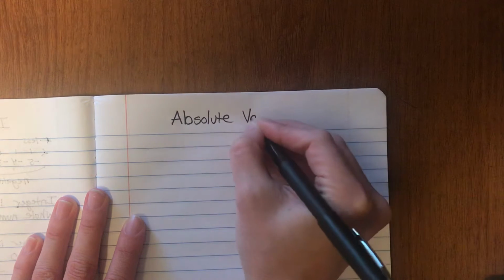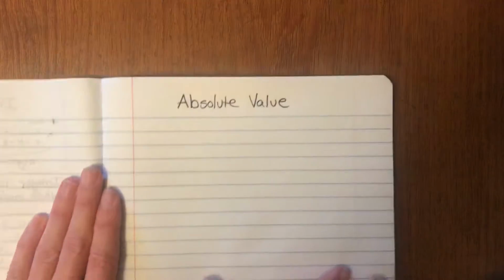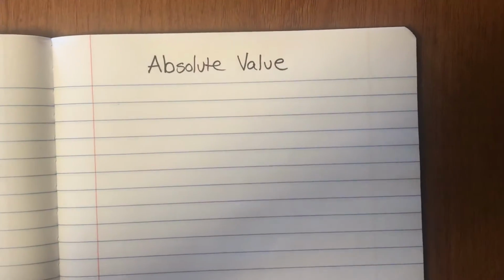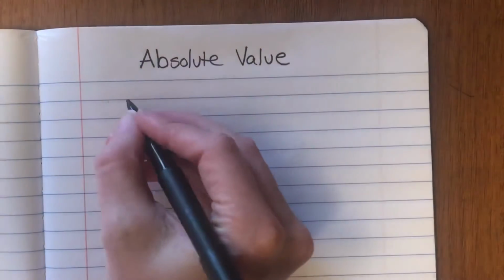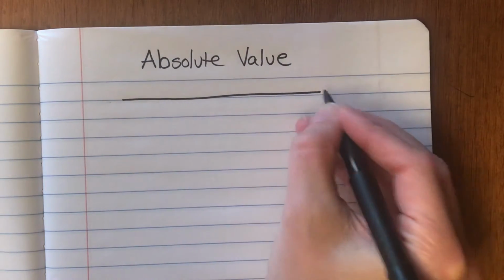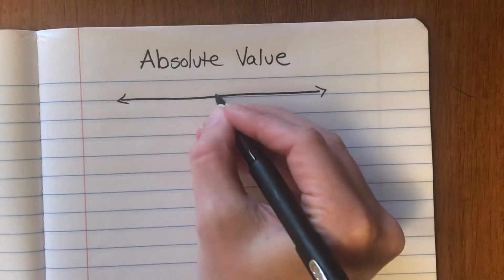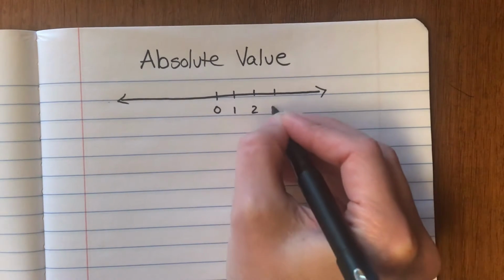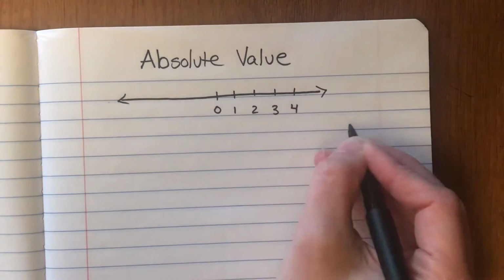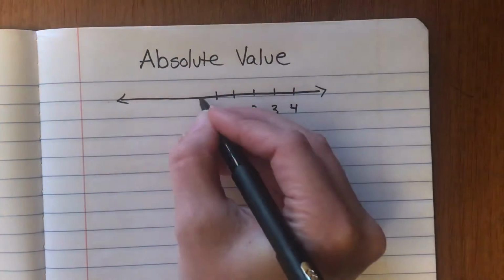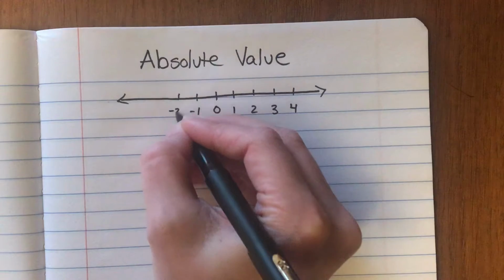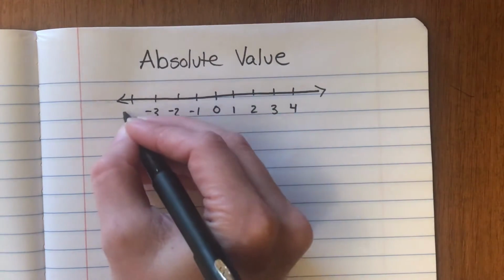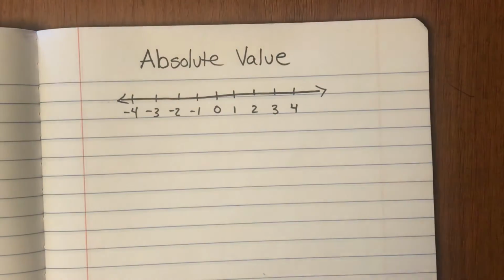So the title of this page is absolute value. And so we're going to draw a number line just like we did beforehand. So we're still dealing with the integers. Remember, those integers are 0 and the positive integers. So go ahead and draw yourself a number line. I'm only going to go out to 4 on this one. Remember, numbers go on forever. Negative numbers in the left direction. And so I'll give you a second. Go ahead and draw your number line and make sure you have your numbers labeled.